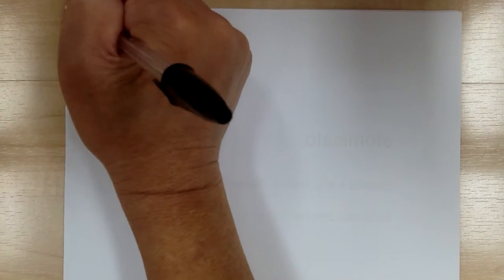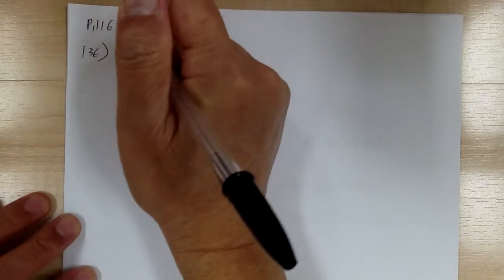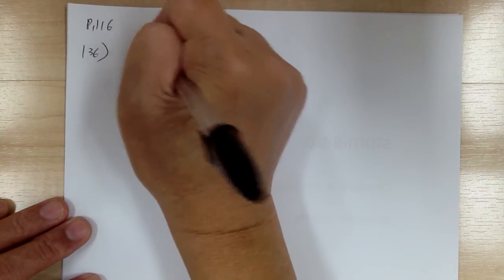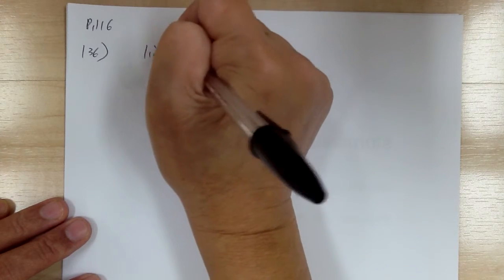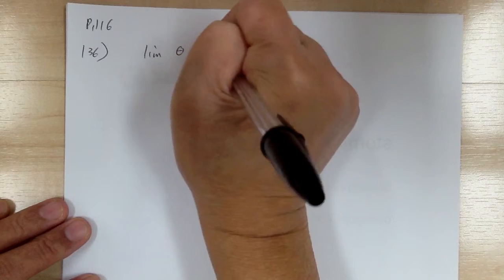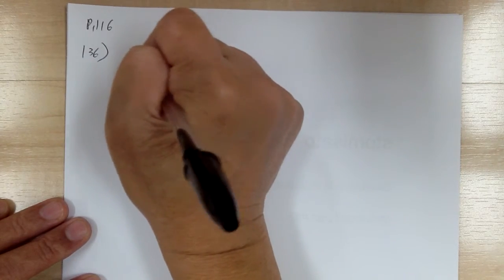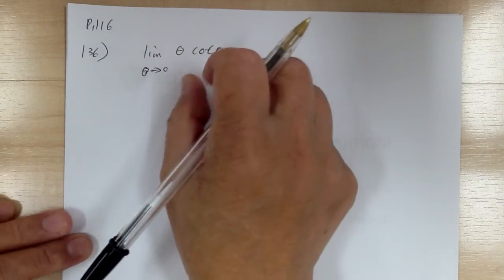Okay, let's go to the next one. So this one you want to evaluate the limit of theta cotangent theta as theta approaches 0. So again, let's break these things up.